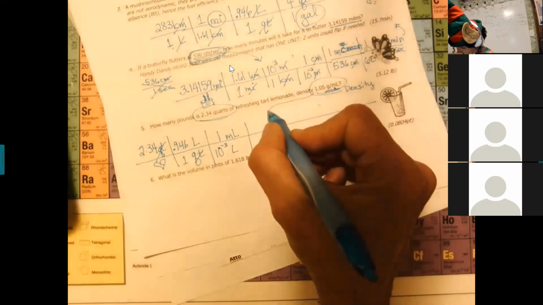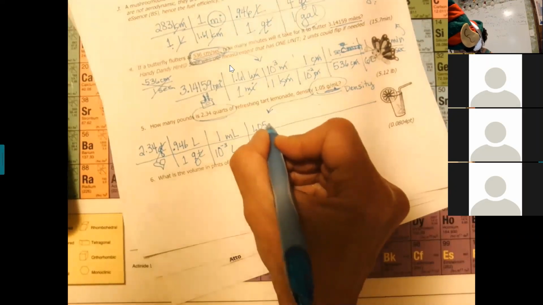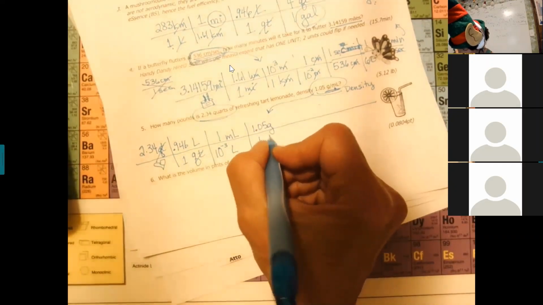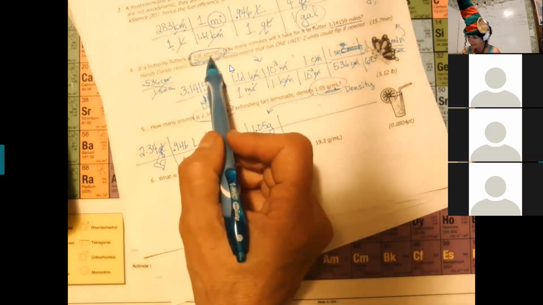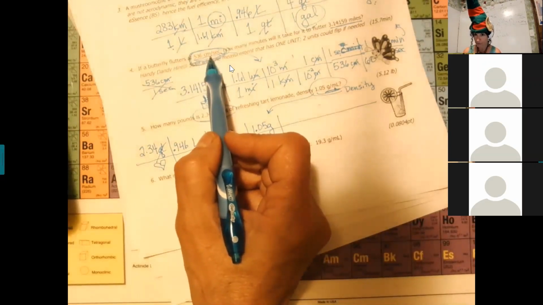Now this comes in here, and this is only true if you're working with this refreshing tart lemonade. This density is different for every substance that you work with. And so you either will be solving for density or you'll be given it. Same with here, the rate. This was only true for the butterfly.